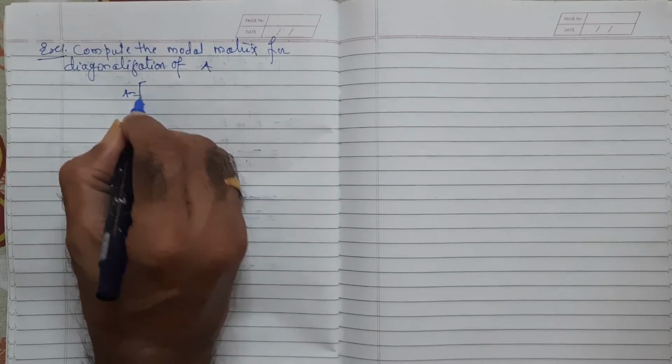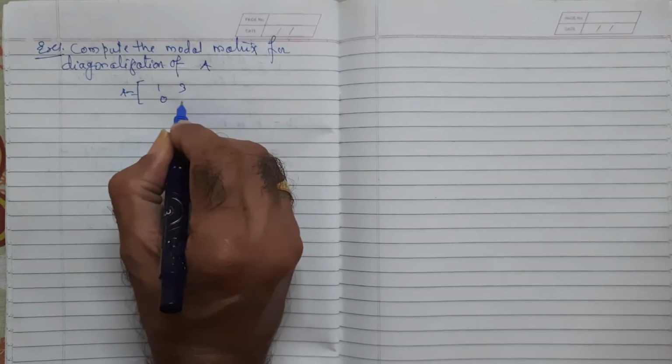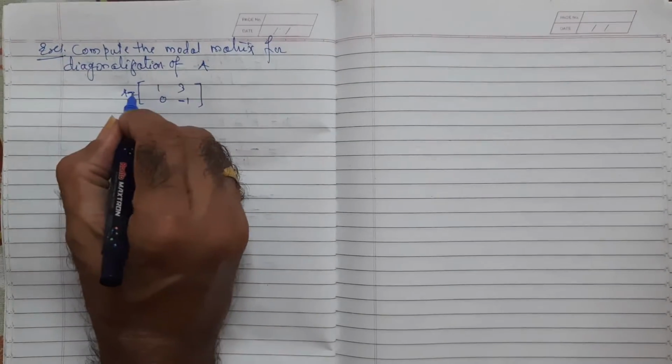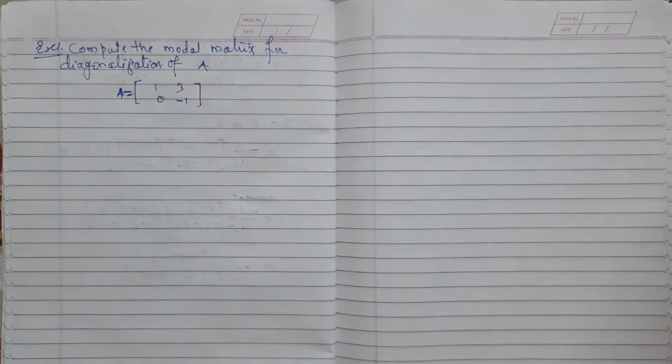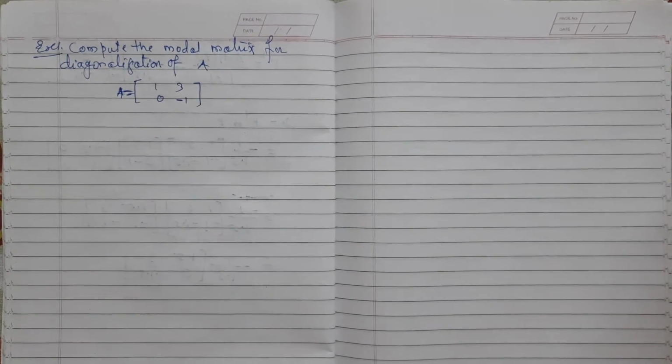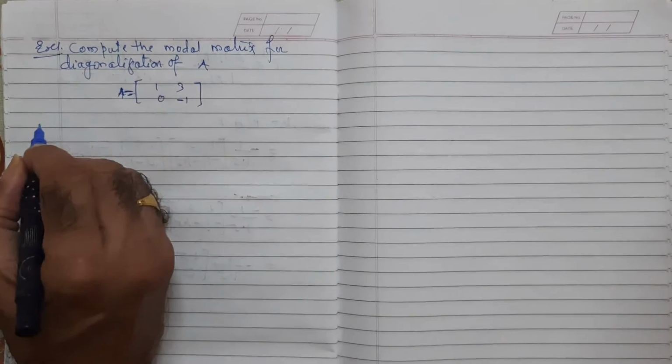A. A is given, A is equal to [1 3; 0 -1]. So this matrix is given, A is equal to [1 3; 0 -1], and this matrix we have to diagonalize. Now the solution.